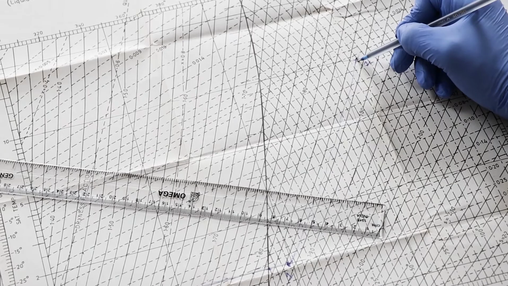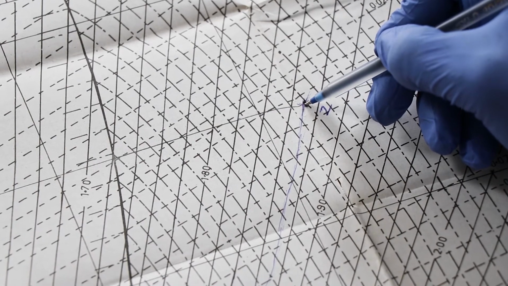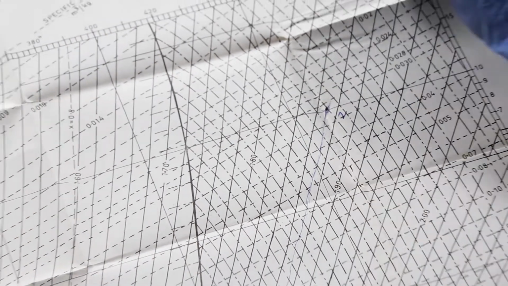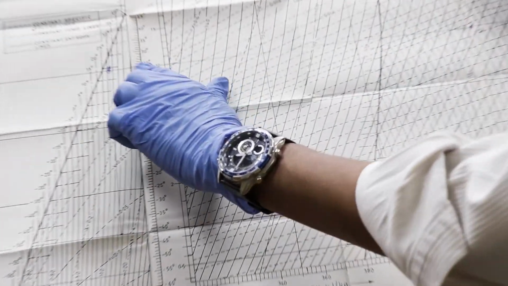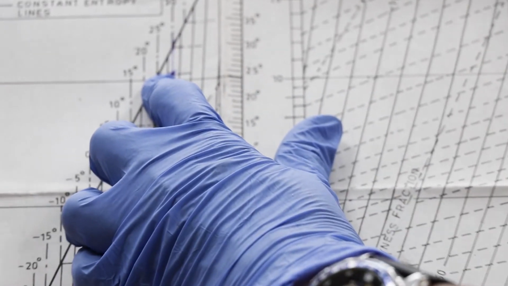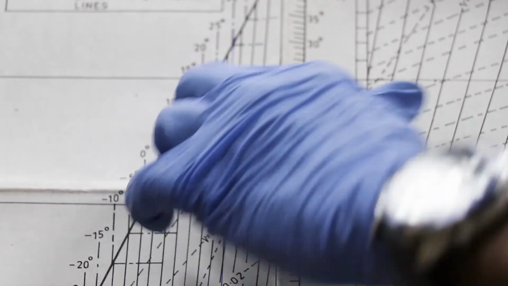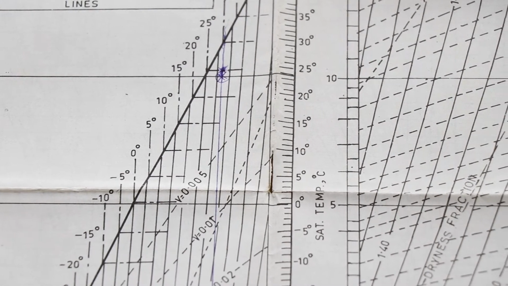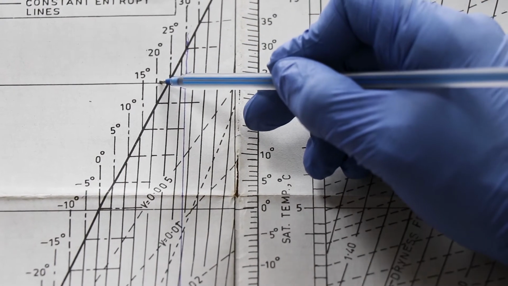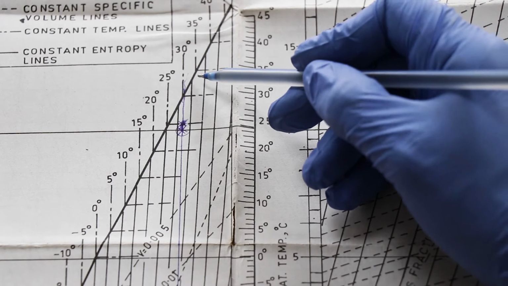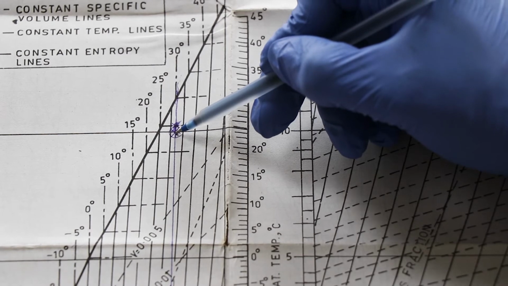Now we subject this to the condensation process. Condensation is again a constant pressure process, so this follows a constant pressure line. We don't stop it here, because this temperature is 25 degrees centigrade, but after condensation the temperature at the outlet of the condenser was 31.7, which is more than 25 degrees. So we stop somewhere at 31. This is the 30 line, or maybe 1 degree more than this.